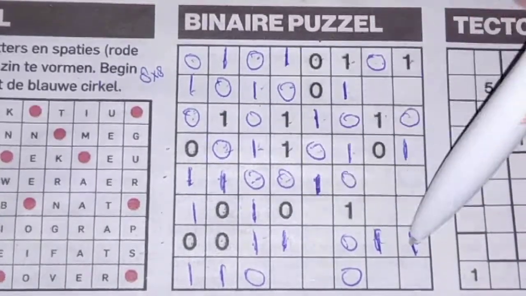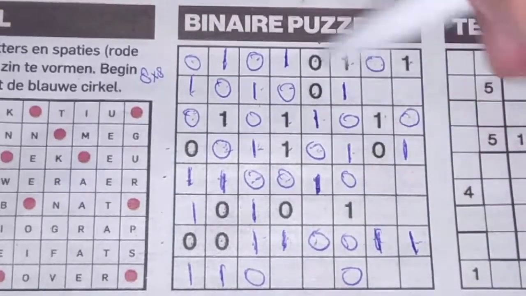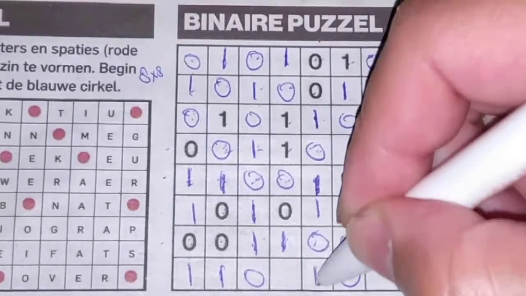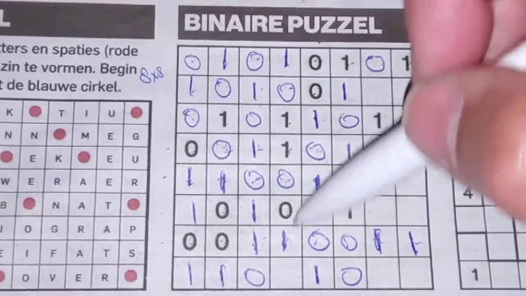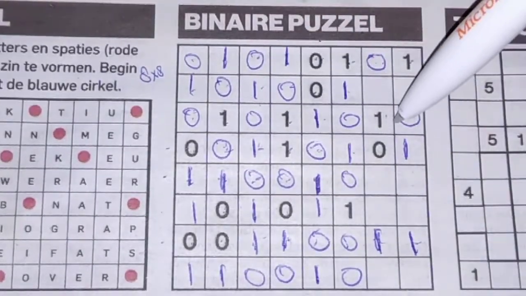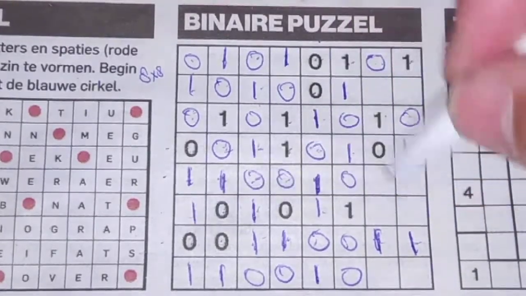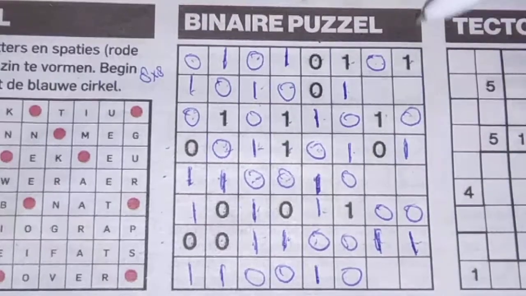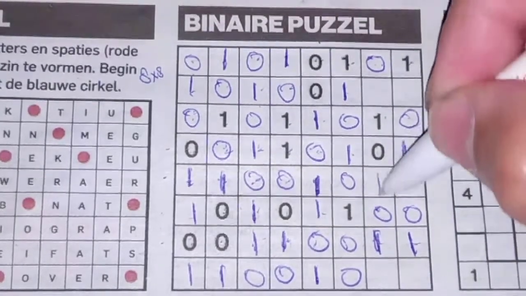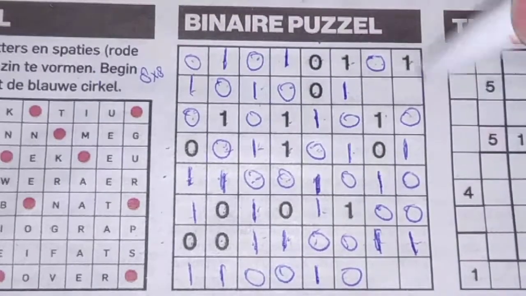Now we have 4 ones, so the rest are O's. 4 O's, so the rest are ones. 1, 2, 3, 4 ones, so the rest are O's. 4 ones, so the rest are O's. Between 2 O's comes a 1. 4 ones, so the rest are O's.